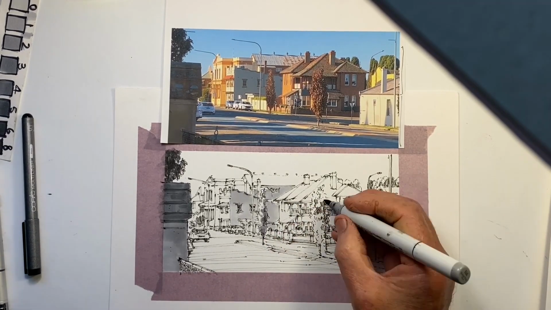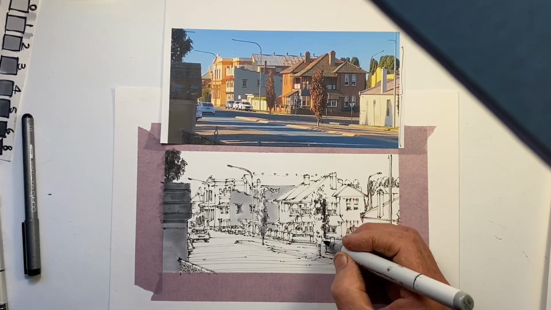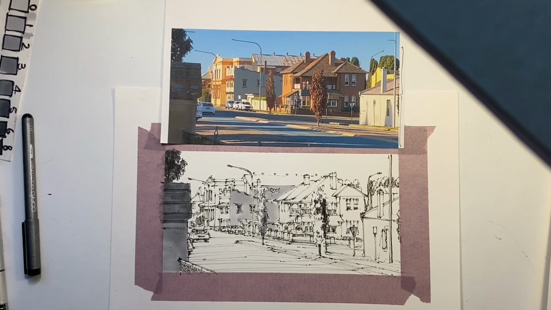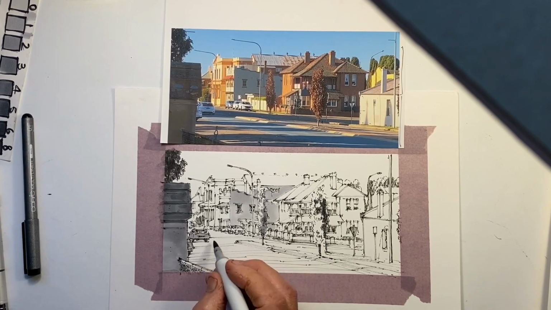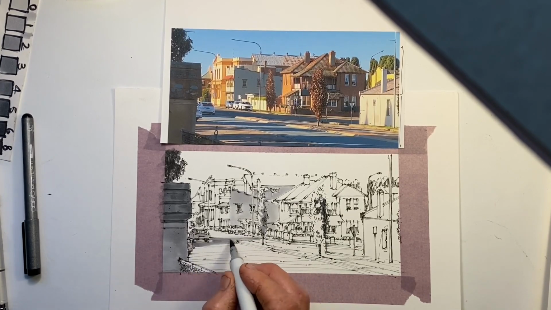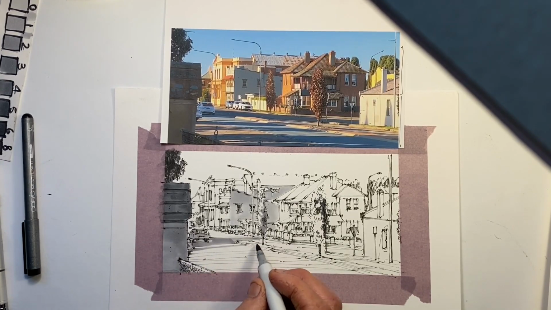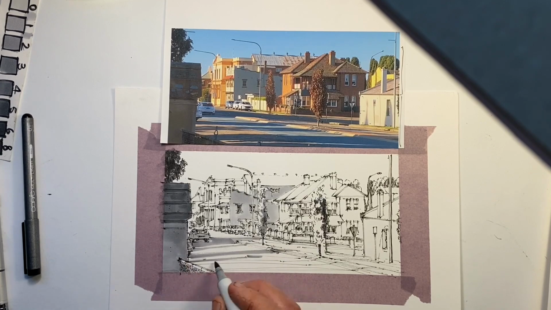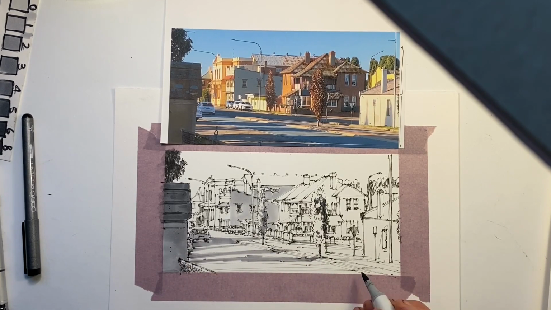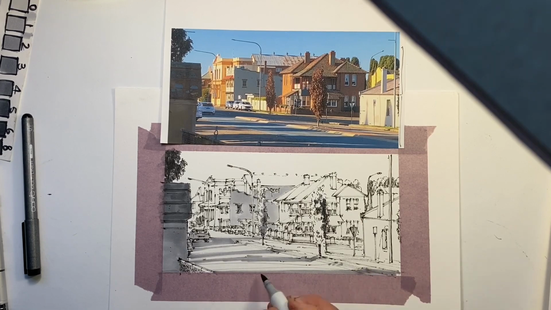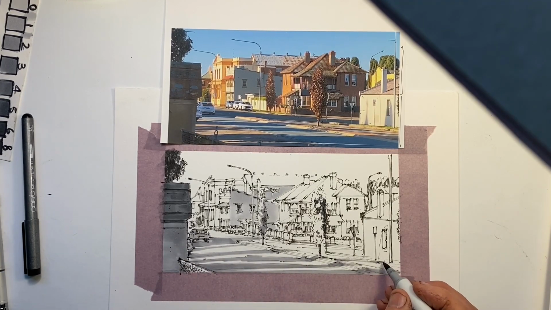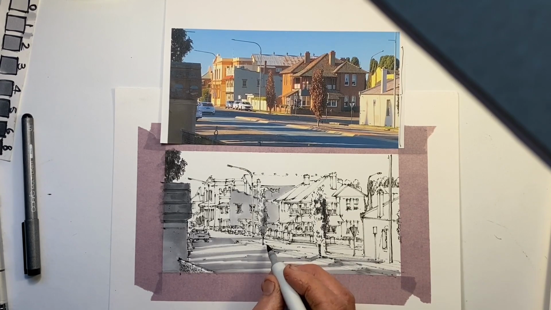Now that tree that I've just done is closer, and so therefore I've used a noticeably darker value, and a much darker value again for the tree that's closer. And I decided to go with some values across the road sooner rather than later, because they are very important to the overall feel of the scene, but also to the establishing of a sense of depth.